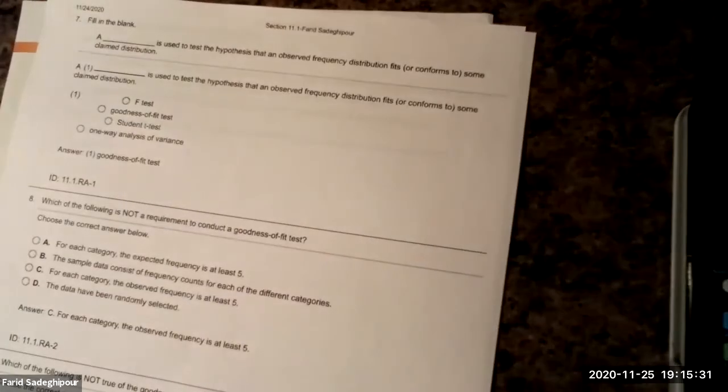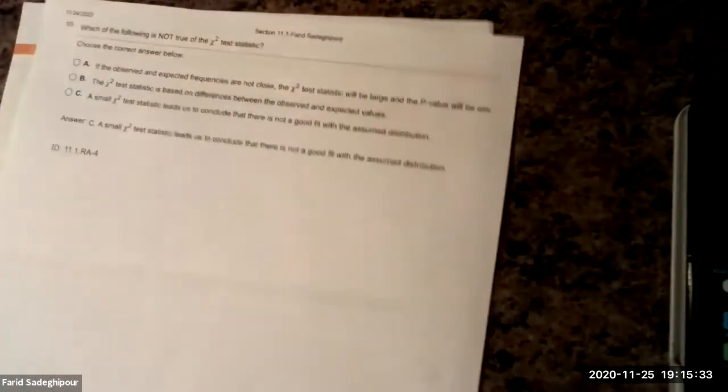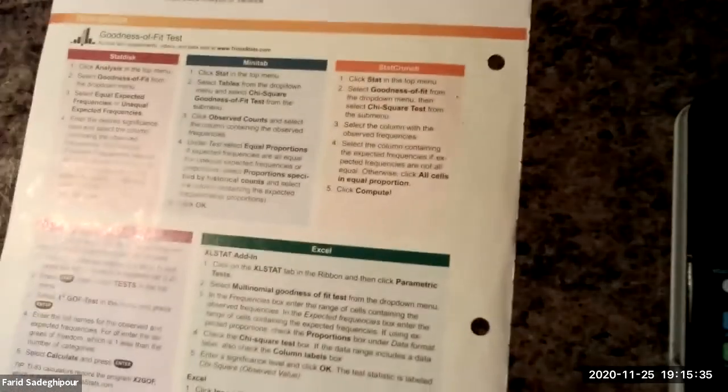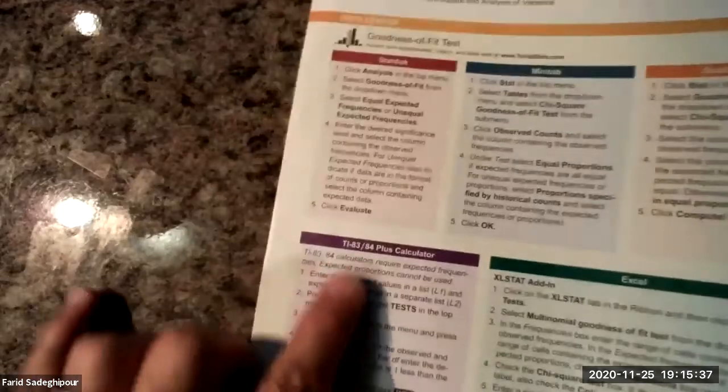All right. And these are some multiple choice. And here is, again, it shows you how to do this kind of calculation. Okay, so that would be section 11.1. And again, I'll put a copy of this online.